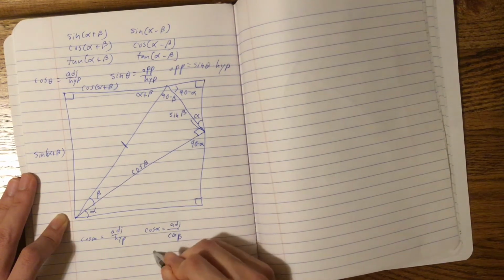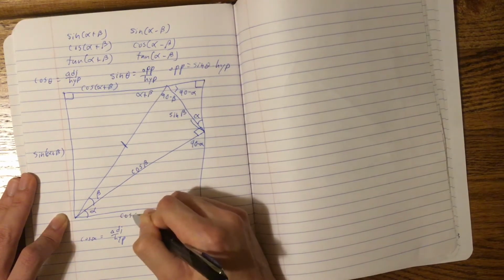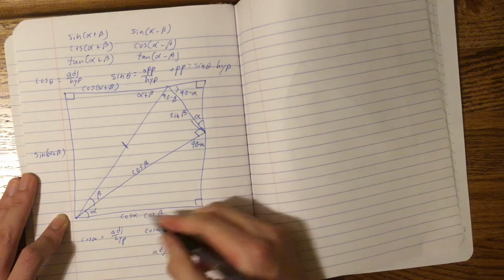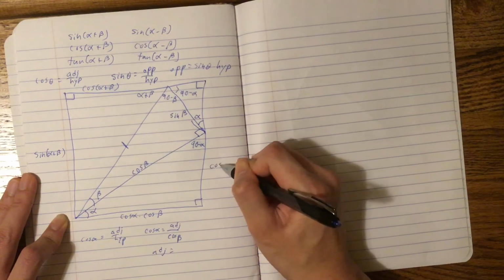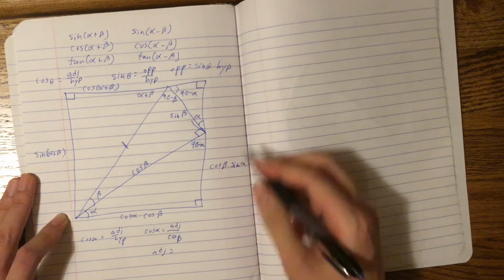That means the adjacent side equals cos alpha times cos beta. And that's where we get that here. Using the same reasoning, cos beta times sine alpha for this side.